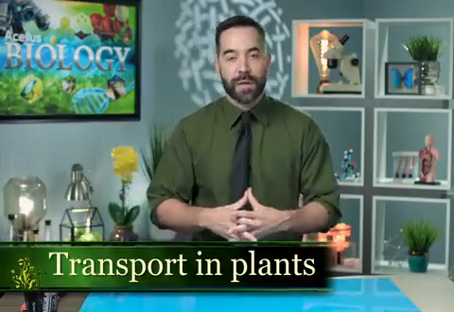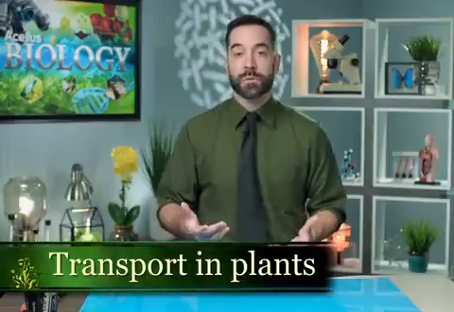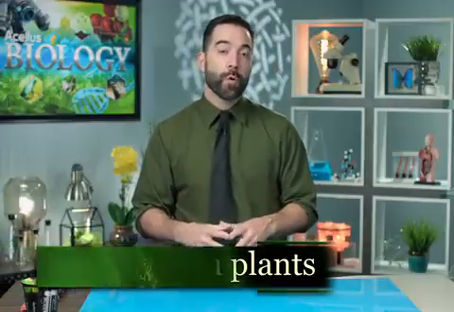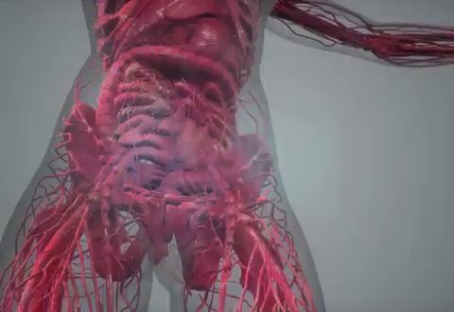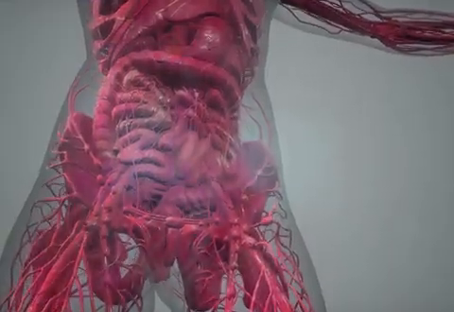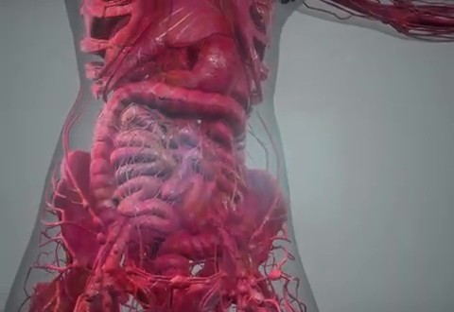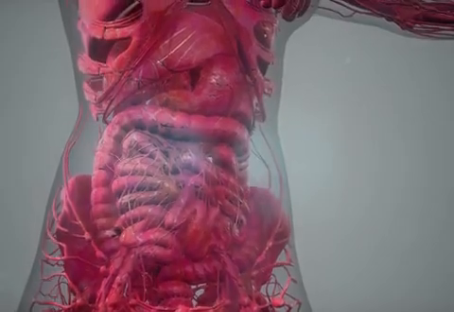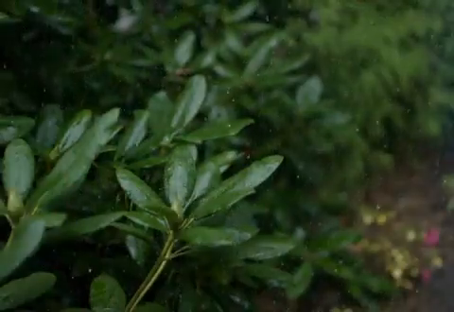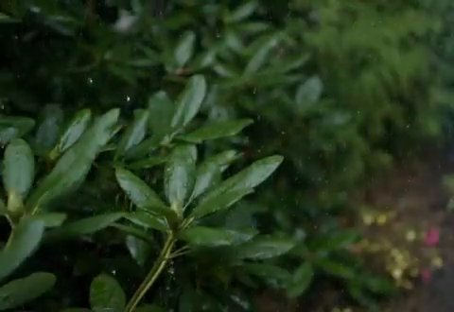Today we're going to be talking about transport in plants. Plants, like all other organisms, have materials that they have to move through their structures. It's a little bit different in plants because, when we think about our own systems of transport, we have a digestive system and a circulatory system that help us transport the things that we need. Plants really don't have those, so they have their own system, and we're going to look into that today.